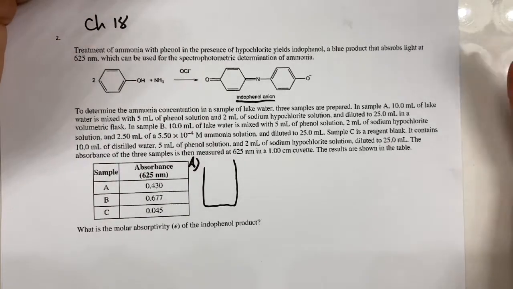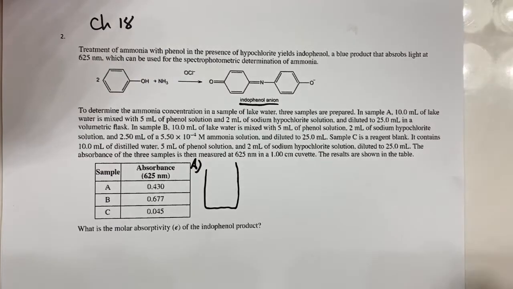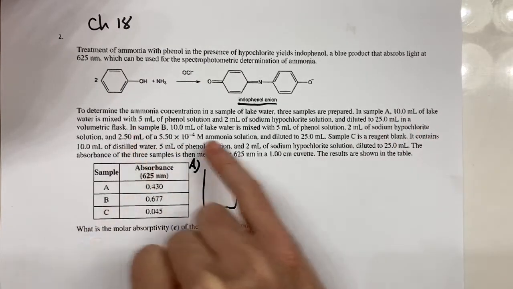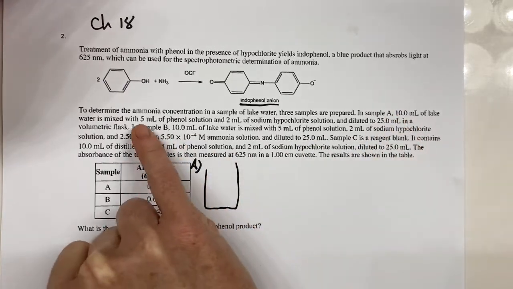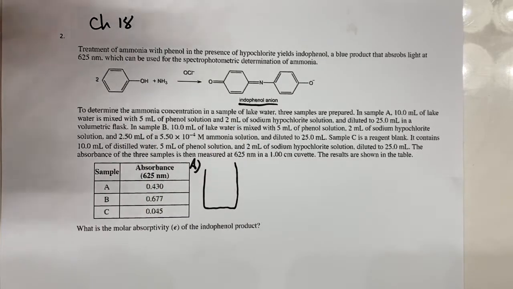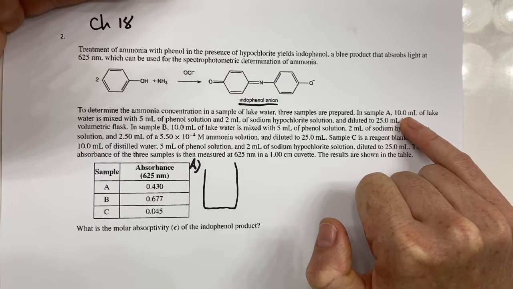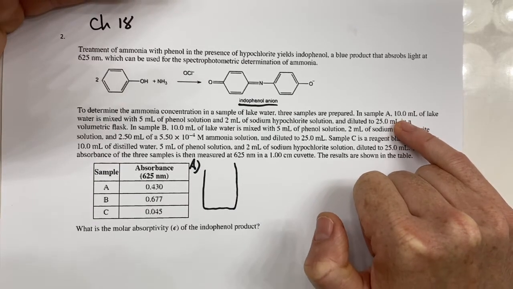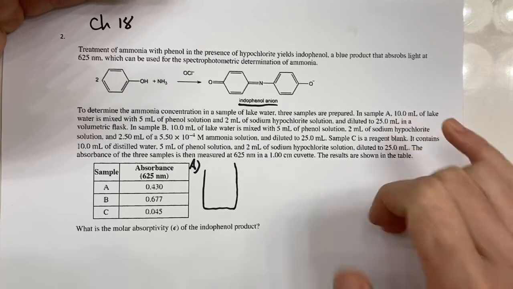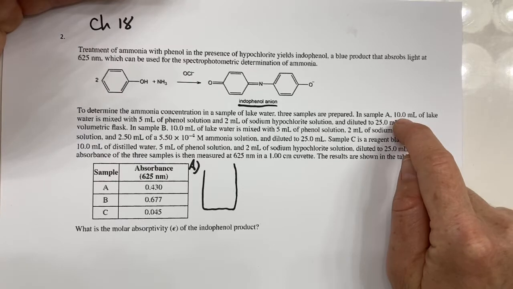You can tell what's important in a problem, or even in procedures when you're doing an experiment, by looking at how many sig figs there are. So see how this has 3 sig figs and this has 1 and this has 1? What that tells you is things with 1 sig fig usually aren't that imperative. It usually means you're adding excess of it. But here, this 10.0 milliliters has 3 sig figs. This is telling you, hey, this is something we actually had to measure and pay attention to.